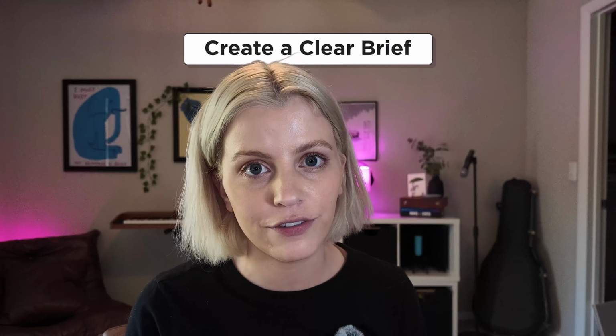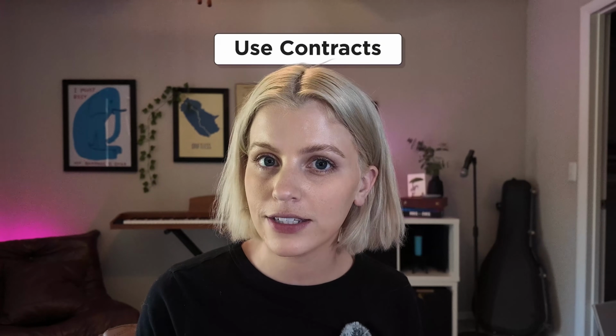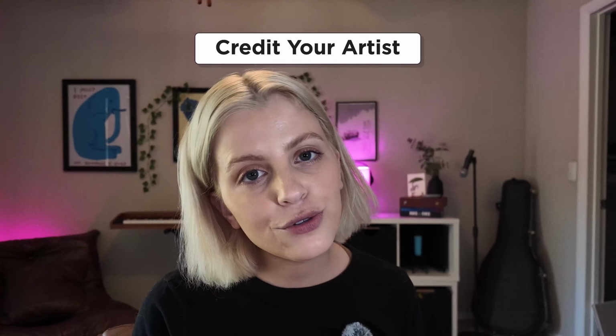Create a clear brief. Before you start working with artists, you want to have this brief ready. It'll include things like your theme, tone, references, or any specific requests. And make sure you use contracts. Always outline payment terms, delivery schedules, revisions, and rights. And make sure you credit your artists.